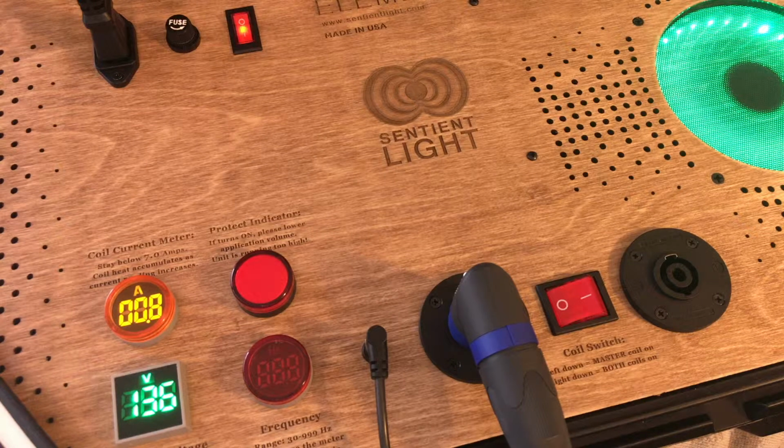In this video, we're going to be covering tips on adjusting power on the function generator app, and where to find frequencies. I'll show you different resources that I use where I find different frequencies that I want to put into my PEMF session. Also, I'll show how to read the meters better on your Sentient Element device.